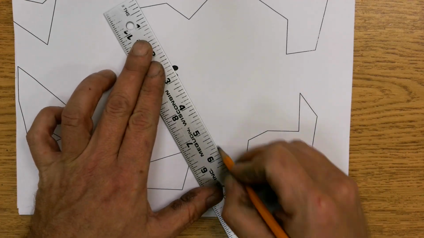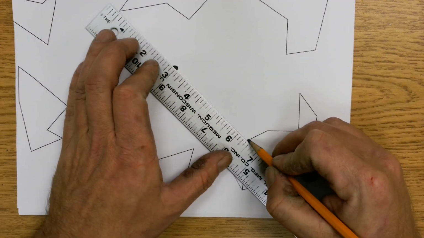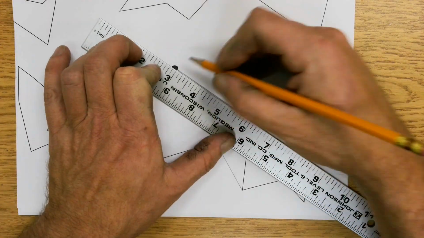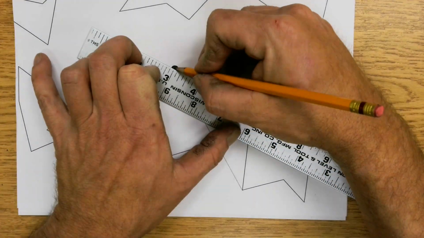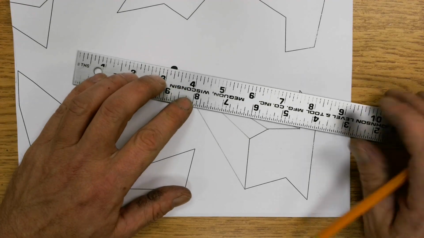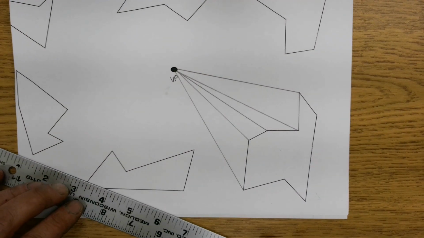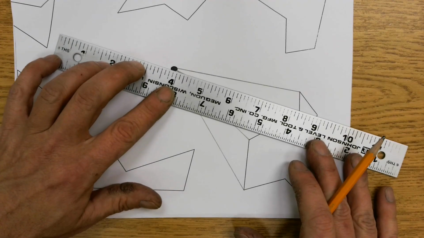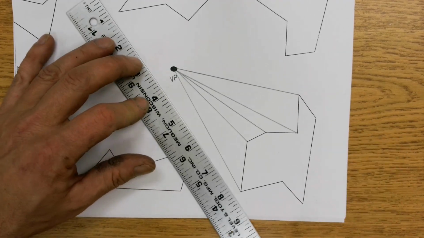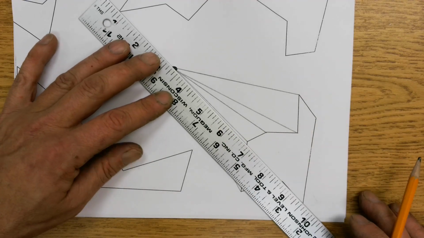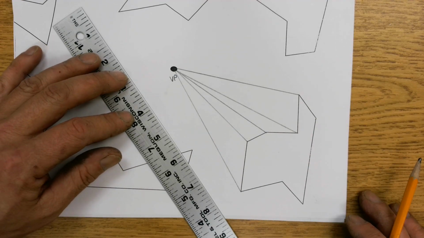So you just keep looking for these corners and you keep connecting them, trying to make the two-dimensional shape into a three-dimensional form or object. I can't do that one because I'd be drawing through the shape. I can't do that one either. Hopefully that makes sense to you guys.